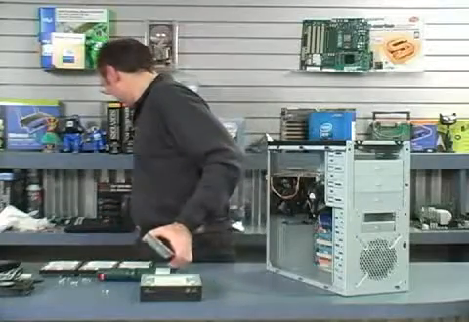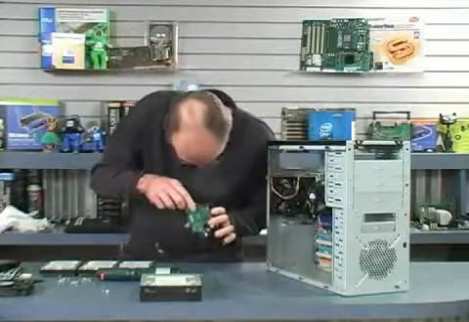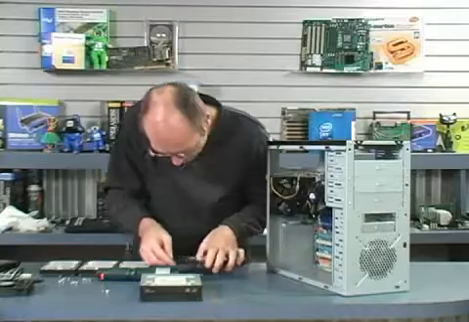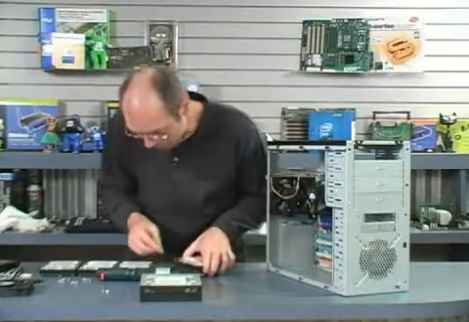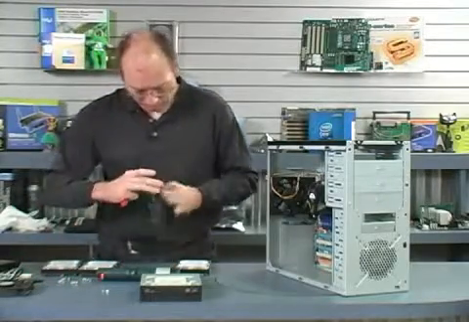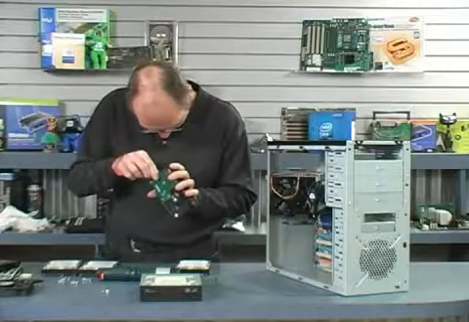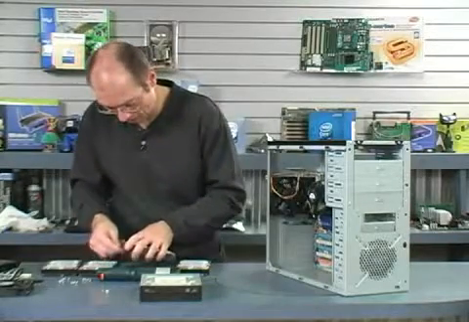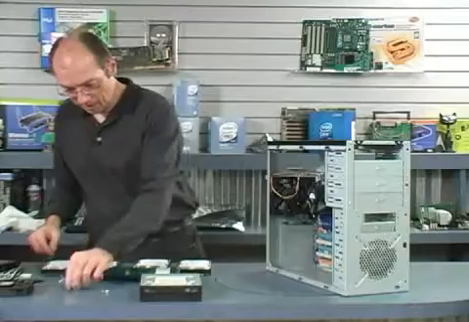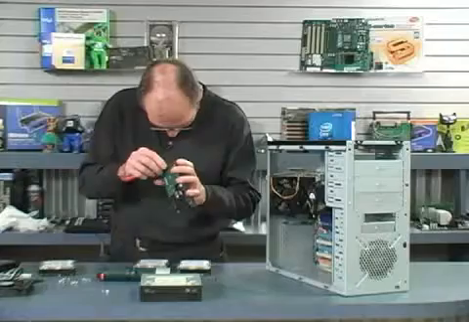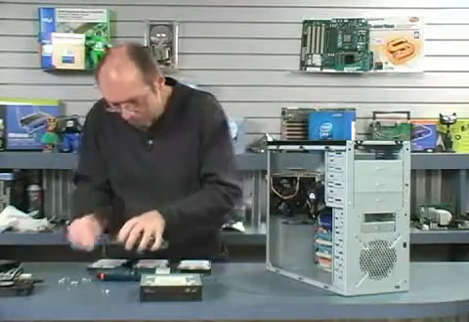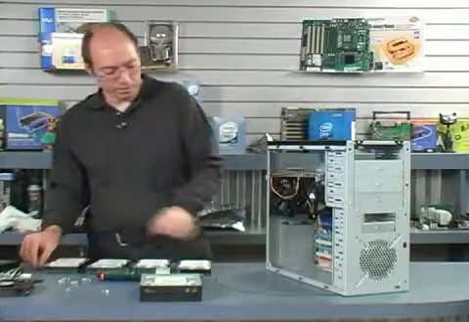Now, I'm going to use a little tool to help me extract that jumper. They're very tiny little jumpers. You might want to save them just in case you need them again if you are going to install these drives in a system that doesn't support the 3 gigabit per second operation. Okay, now those jumpers are removed.